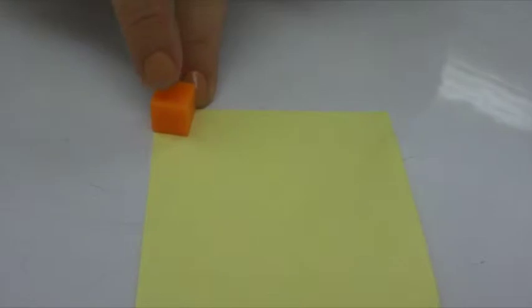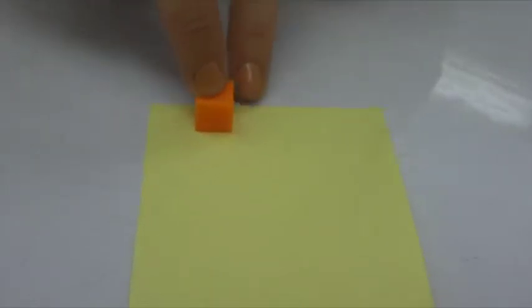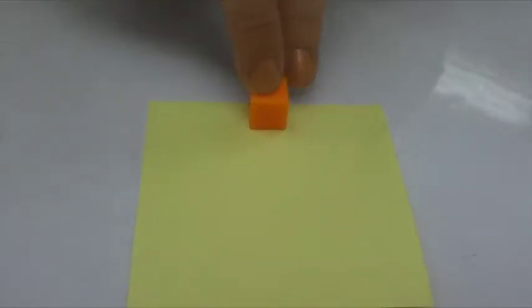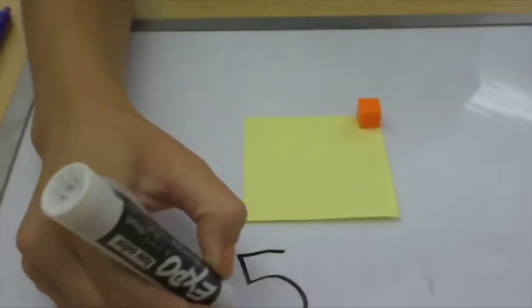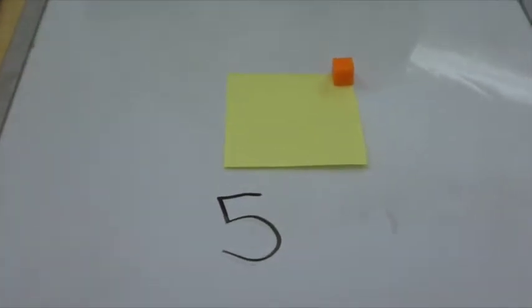So we have 1, 2, 3, 4, and 5. So this Post-it right here, the length of this Post-it is about 5 centimeter cubes long.